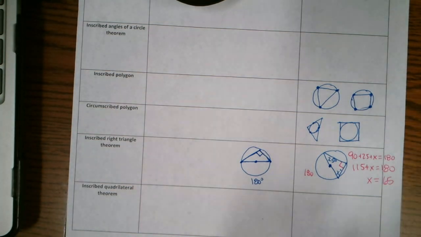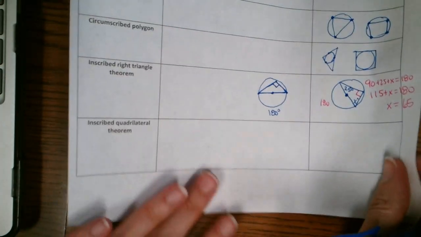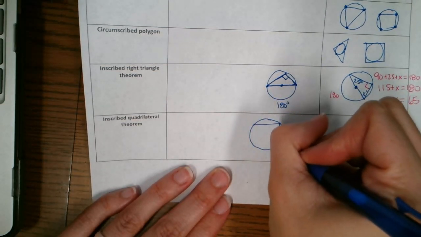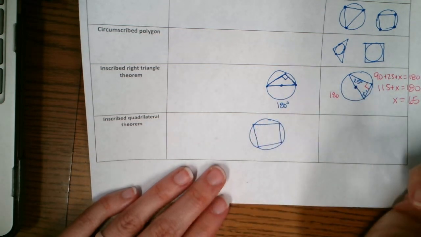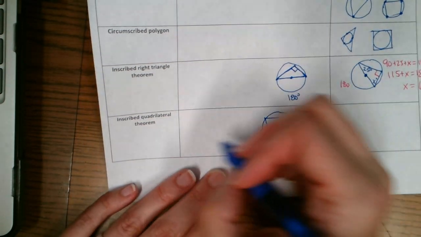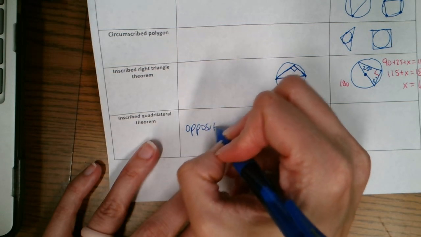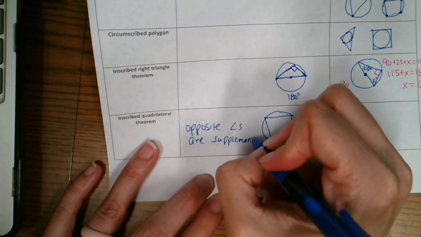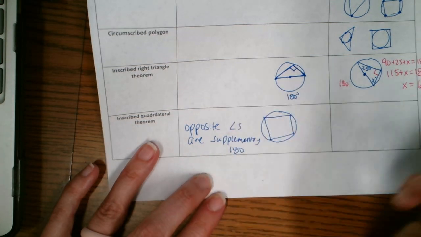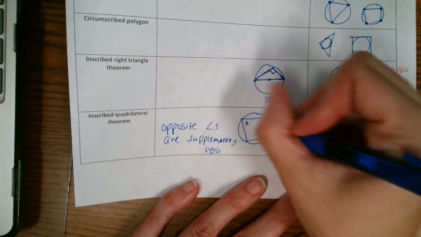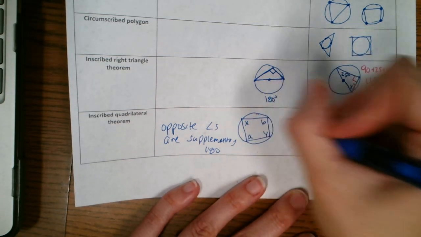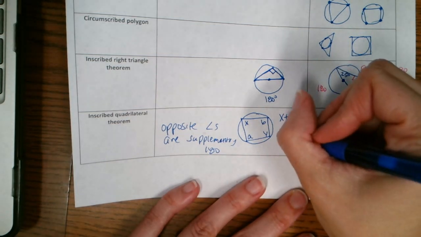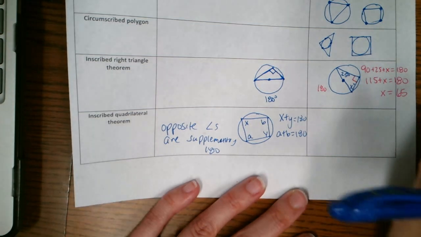Alright, inscribed quadrilateral theorem. Inscribed quadrilaterals. The opposite angles are supplementary. Supplementary means they add up to 180. So in this picture, x plus y would equal 180 because those are opposites, and a plus b would equal 180 because those are opposites.